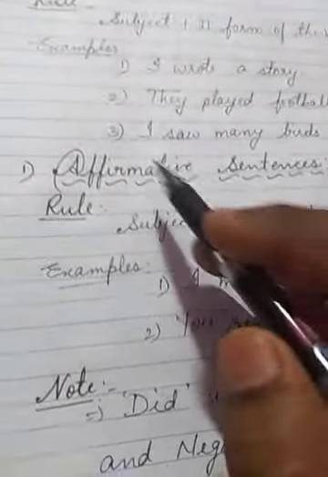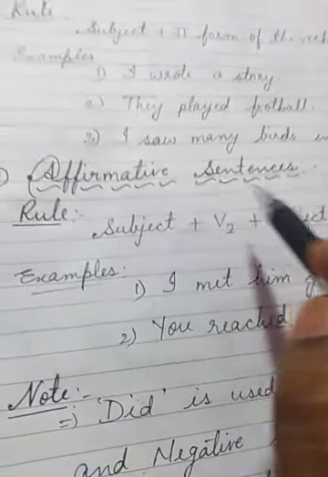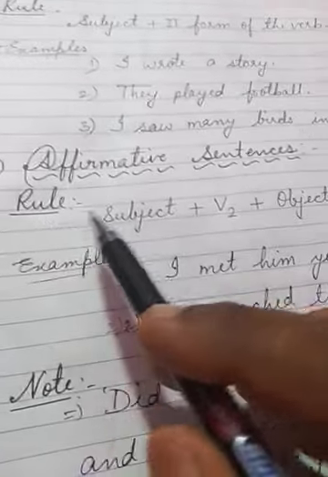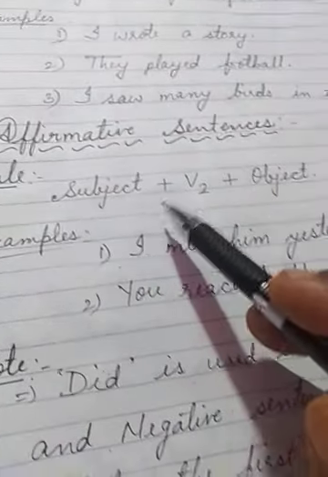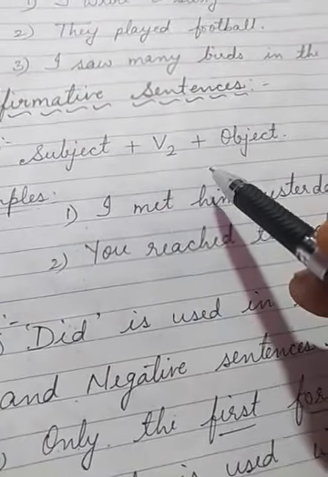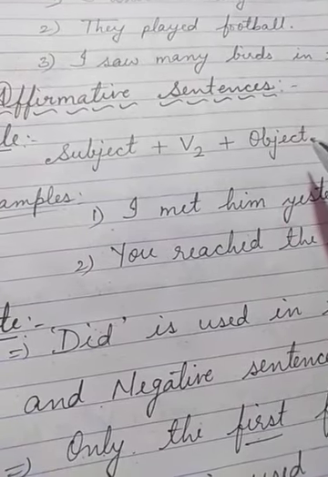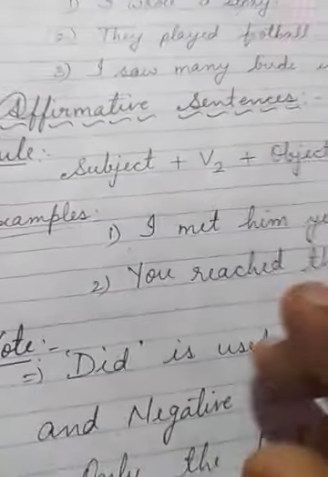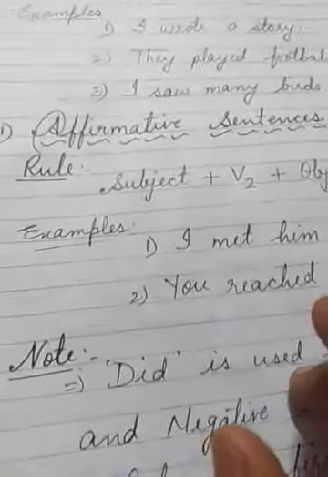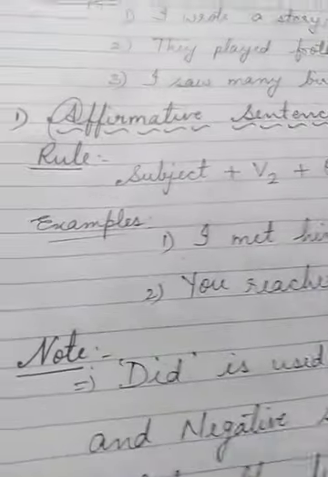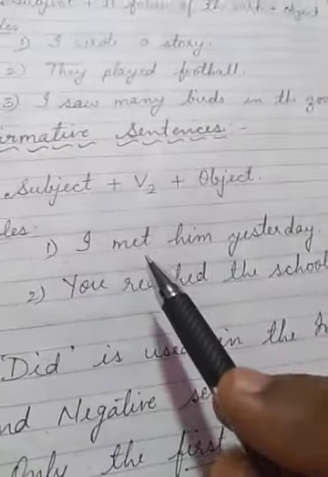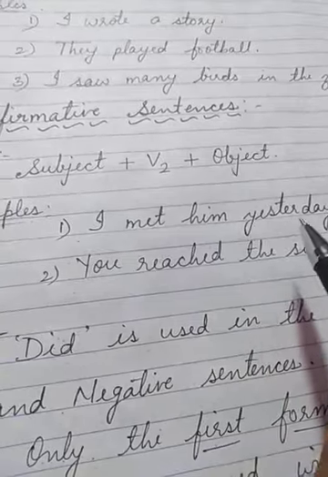So in this way you will change the simple verb into the past tense. First of all, affirmative sentences. The rule for affirmative sentences is subject plus verb second form plus object. Example, I met him yesterday.